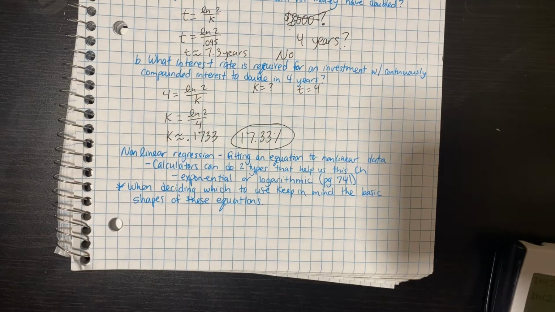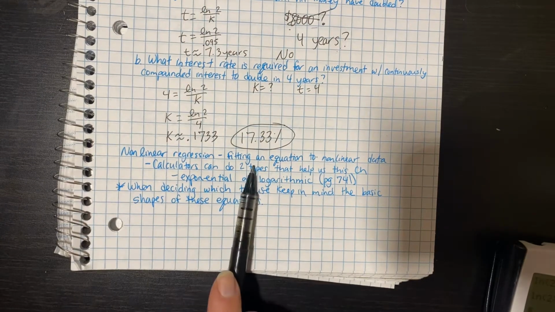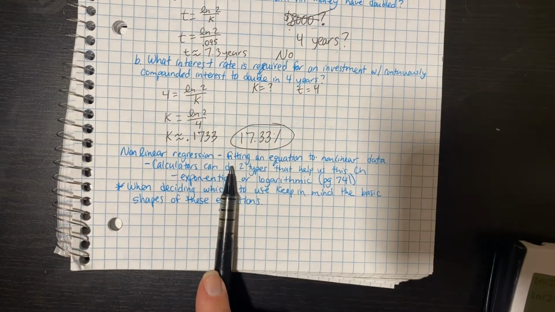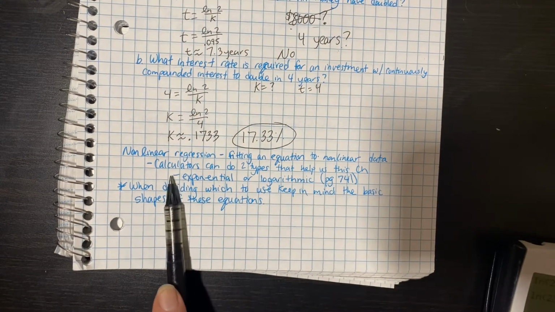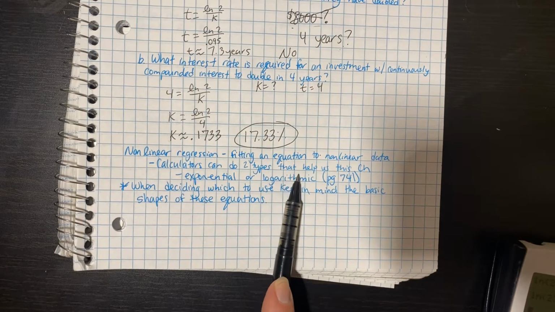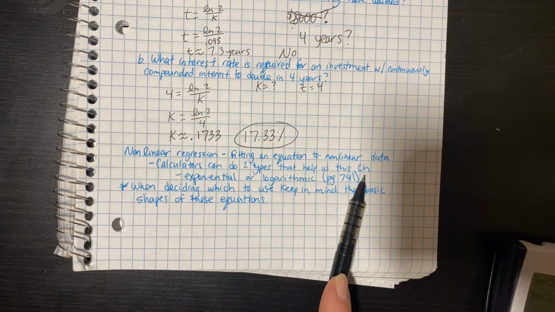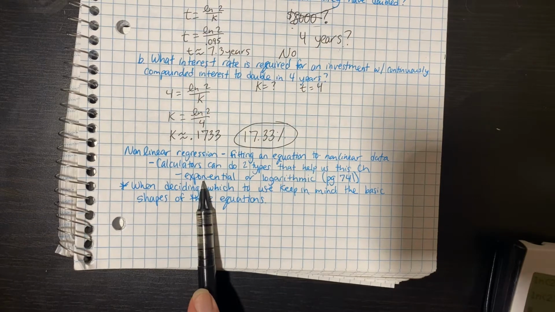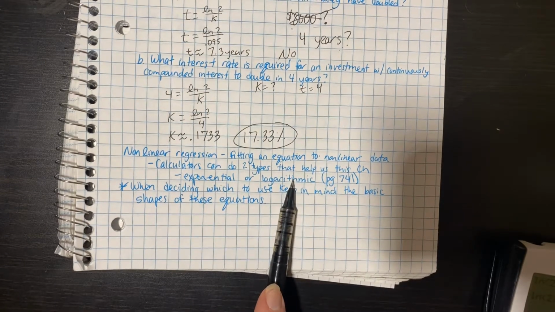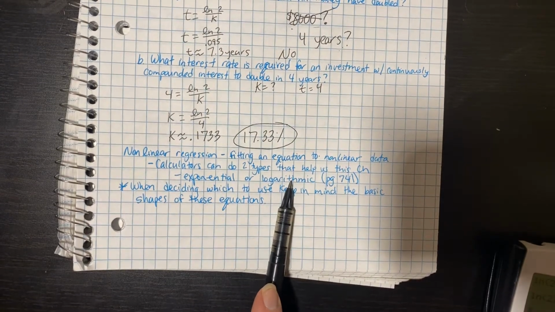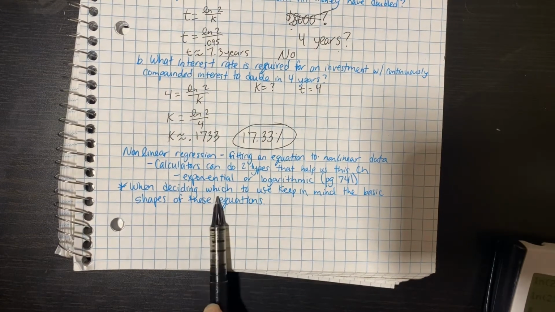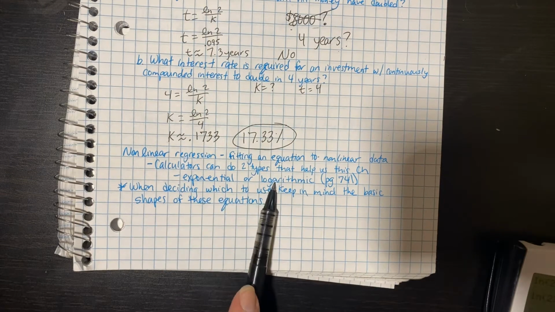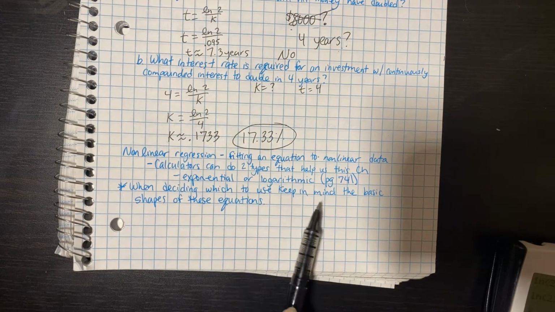So a non-linear regression is, remember back when we did this, fitting an equation to non-linear data. Calculators can do 2 types that help us this chapter: exponential or logarithmic regressions. When deciding which logarithmic or exponential to use, keep in mind the basic shapes of these equations.